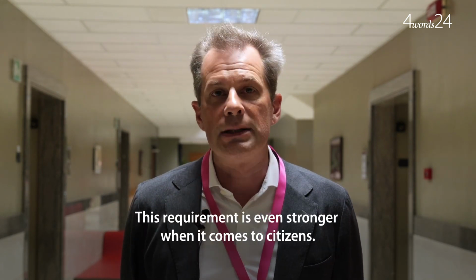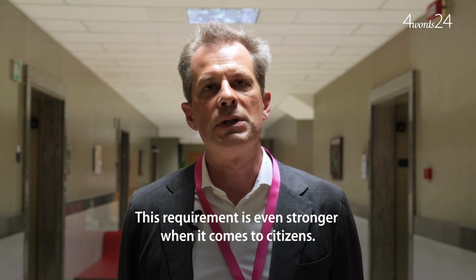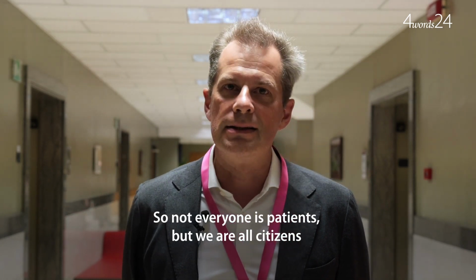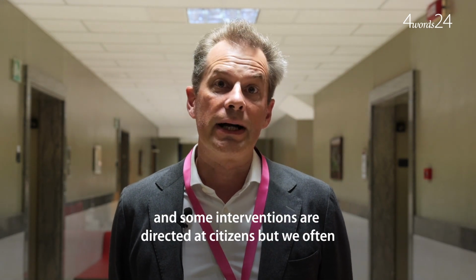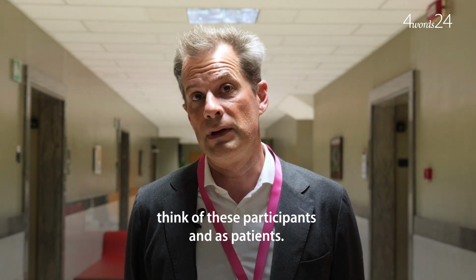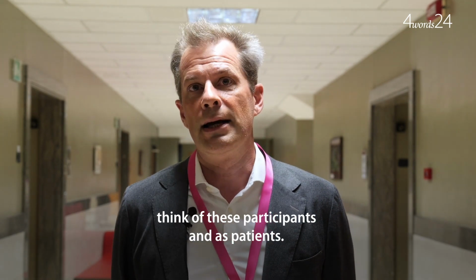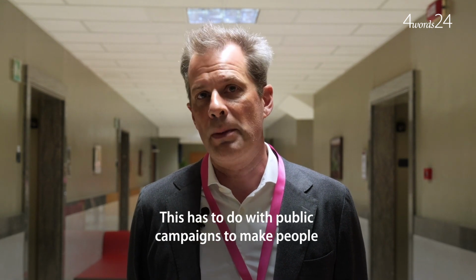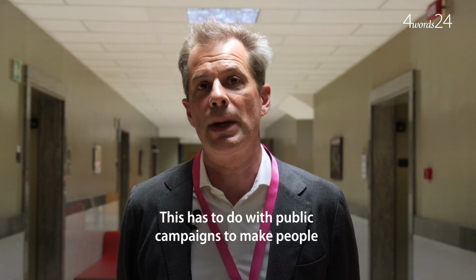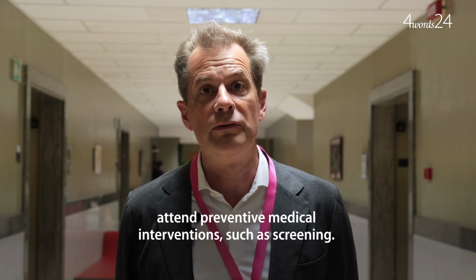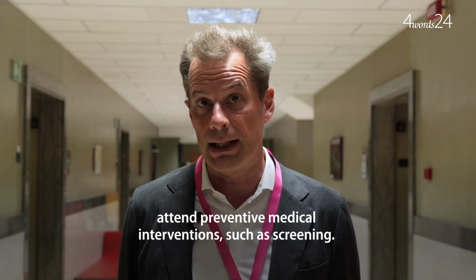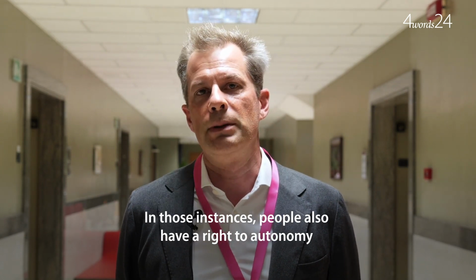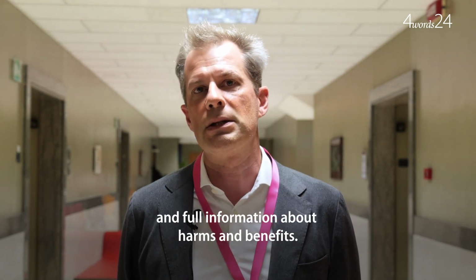This requirement is even stronger when it comes to citizens. Not everyone is a patient, but we are all citizens. Some interventions are directed at citizens, but we often think of these participants as patients. This has to do with public campaigns to make people attend preventive medical interventions such as screening. In those instances, people also have a right to autonomy and full information about harms and benefits.